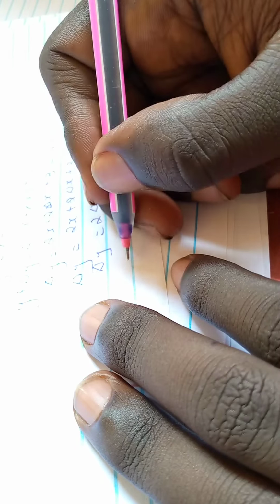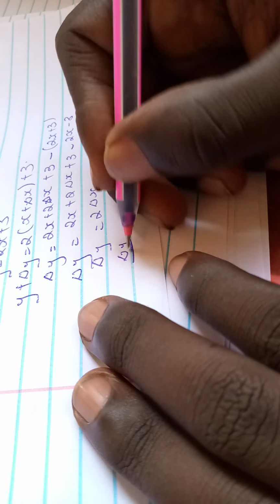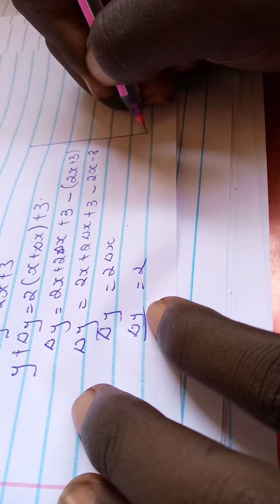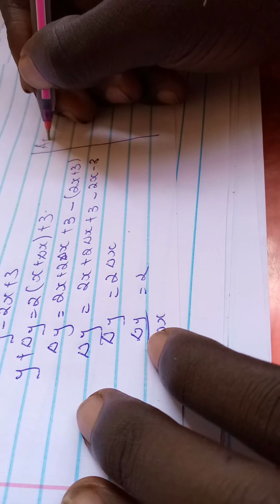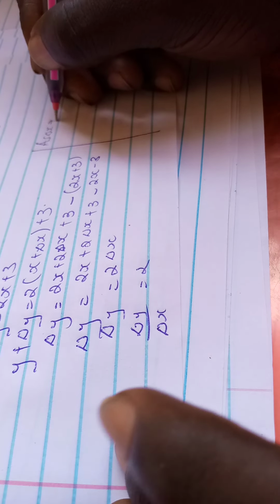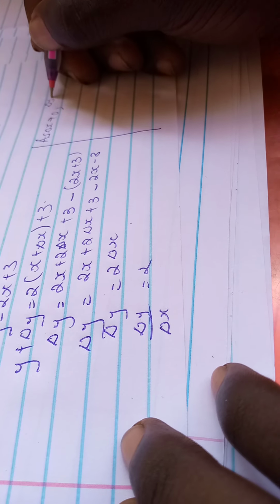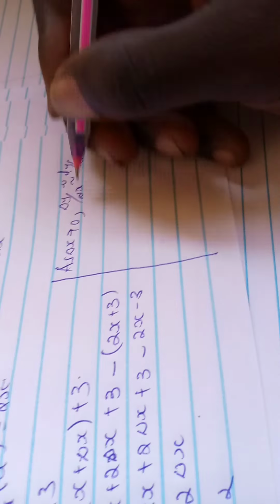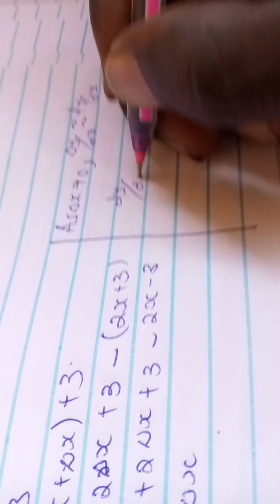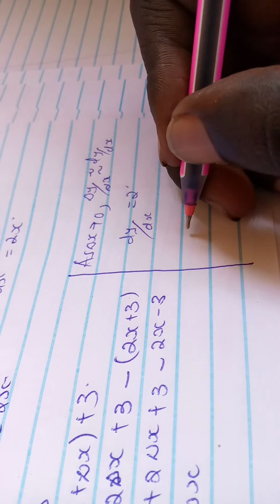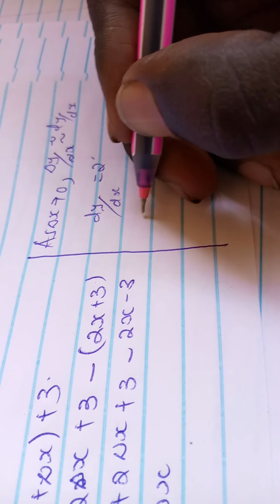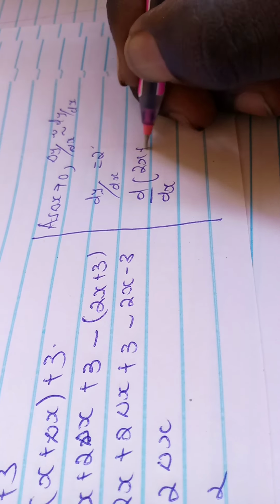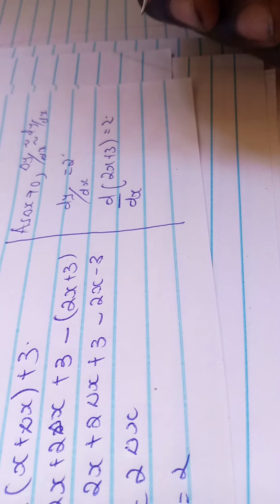We do the same trick. Change in y, pull this down, change in x equals 2. At this particular point of time, we say as change in x tends to 0, change in y over change in x approximates to dy dx. So that means our dy dx will be equal to 2. When we try out to prove our answer, you conclude that dy dx of 2x plus 3 equals 2.